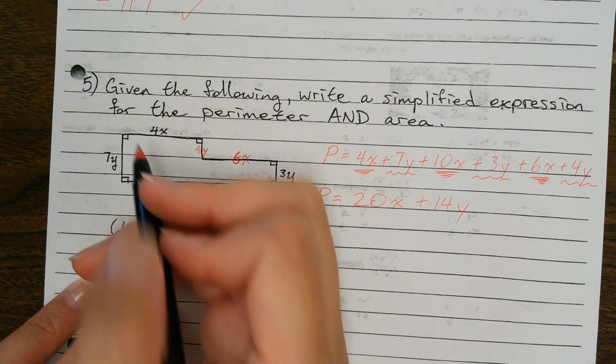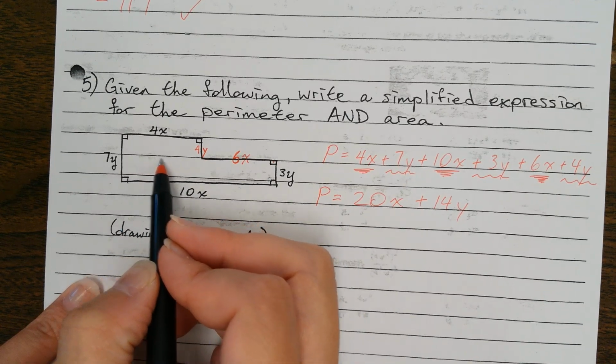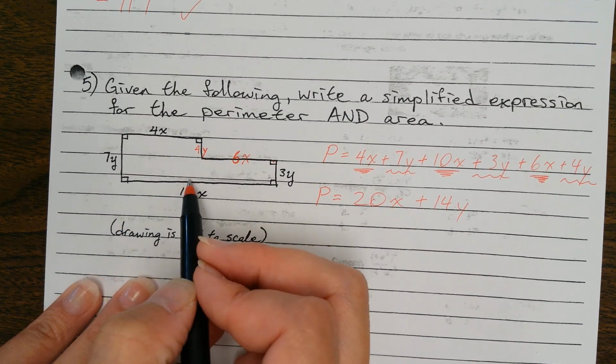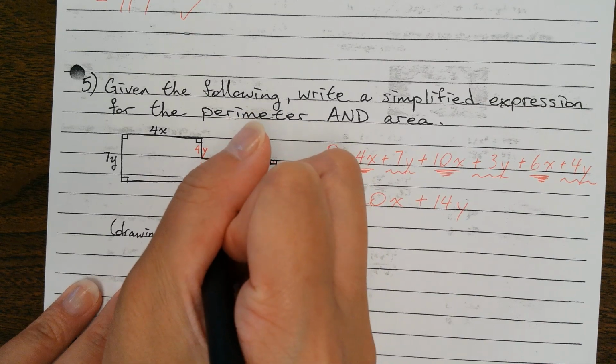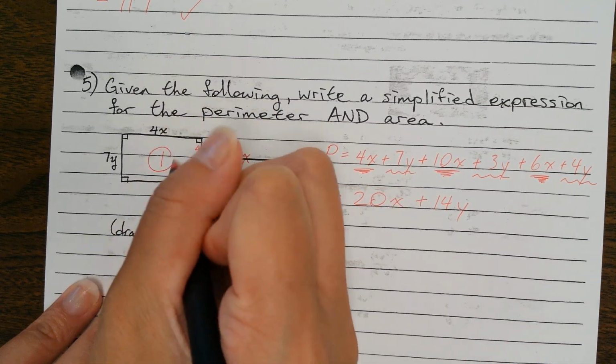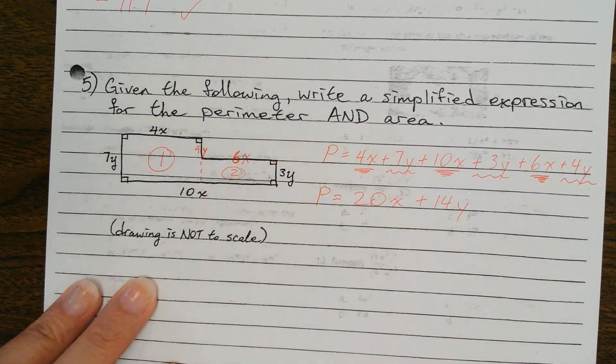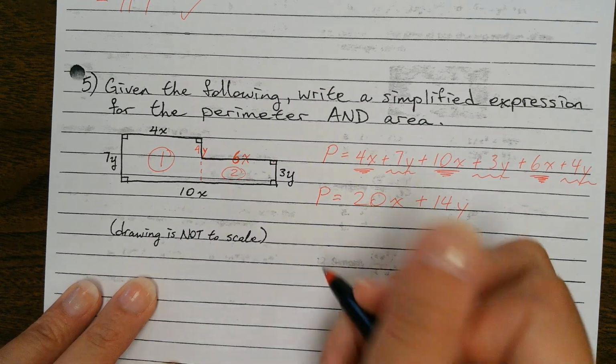So I could either draw a dotted line here and have two rectangles like this, or I could draw a dotted line here and have two rectangles like this. Both work. Make your life simple. Do shapes that are nice and easy to calculate.